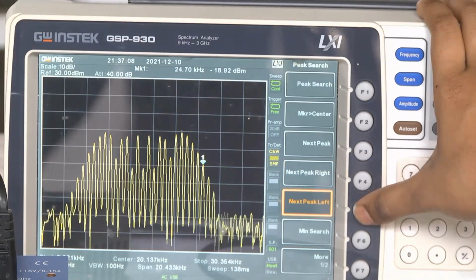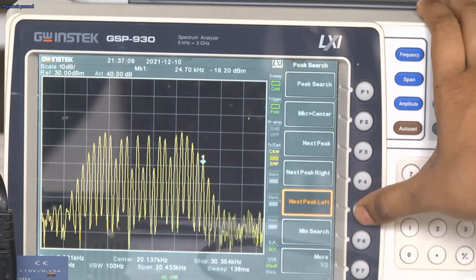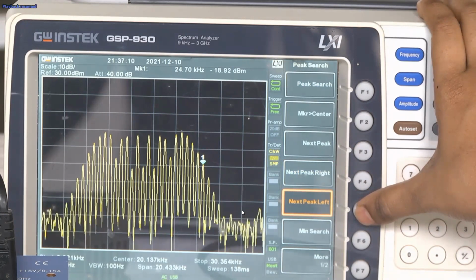We can't get this value, so we are taking this value as the maximum frequency. Okay, this value is the maximum frequency. We are considering the frequency range from here. Okay, these things can be considered as noise.